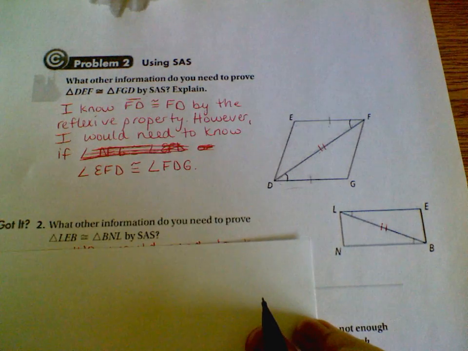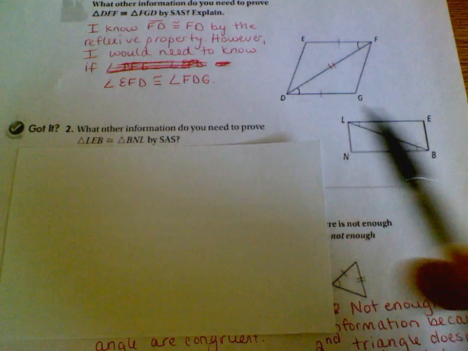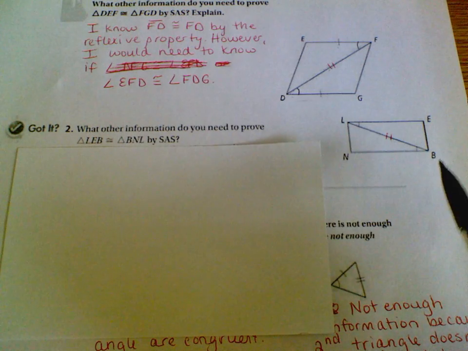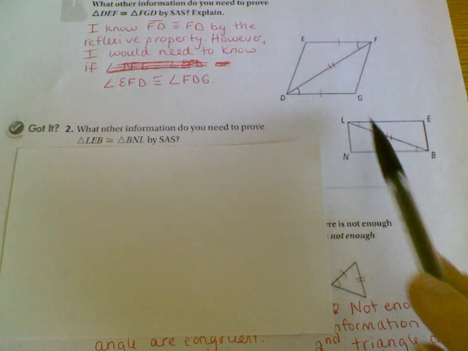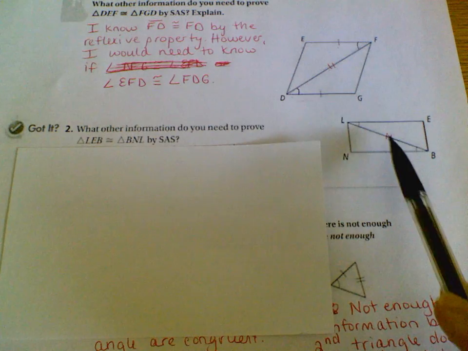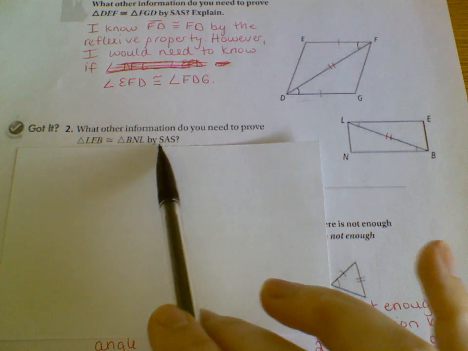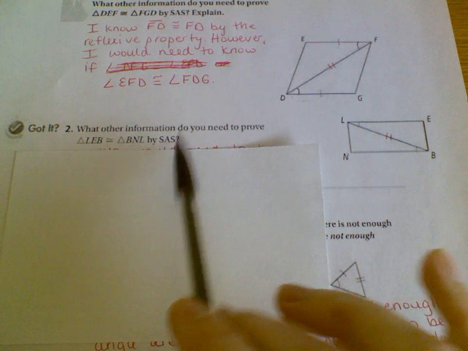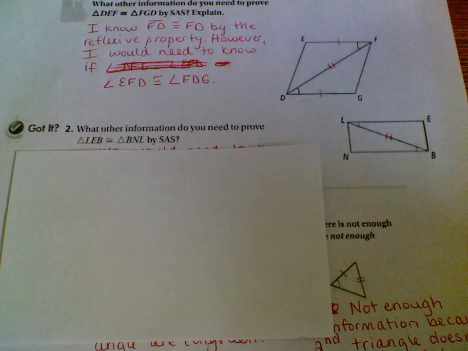Pause the video and try the next question. So in the next one, it asks, what do you need to prove these triangles are congruent by side angle side? Once again, they've marked two angles congruent, so I have one pair. I know that LB is going to be congruent to itself, so I'm going to go ahead and mark that as well. In order for me to use side angle side, I have a pair of angles, and I only have one side. I have to have another side, and here's the important part. Remember that your sides are the rays of the angle.